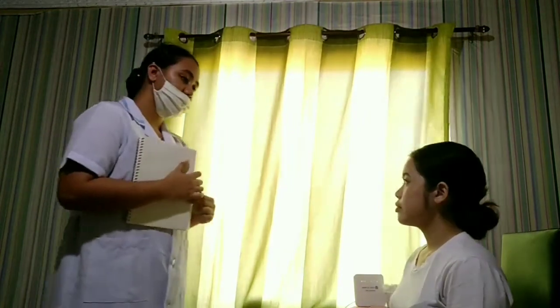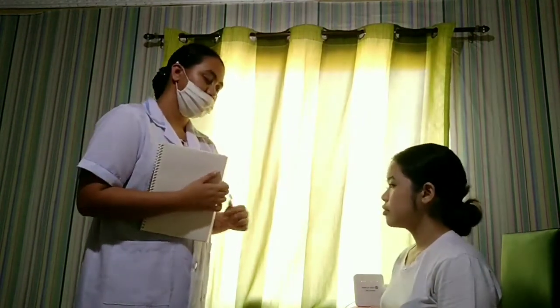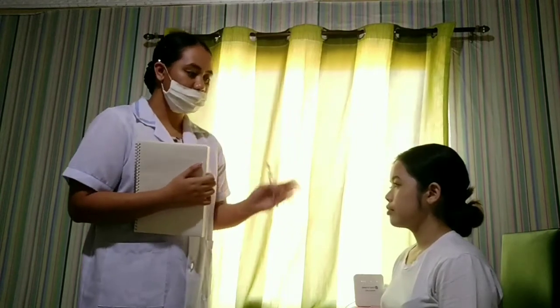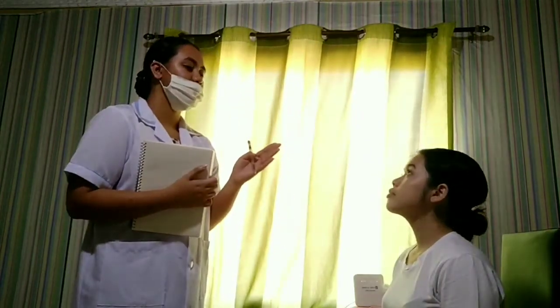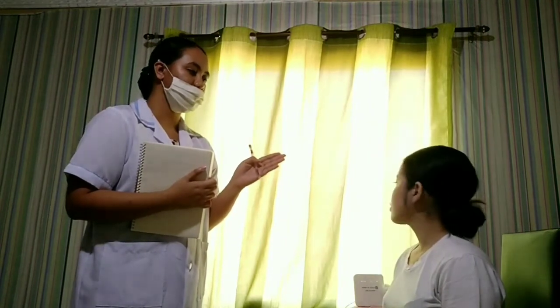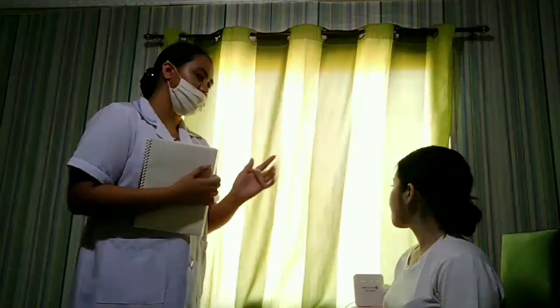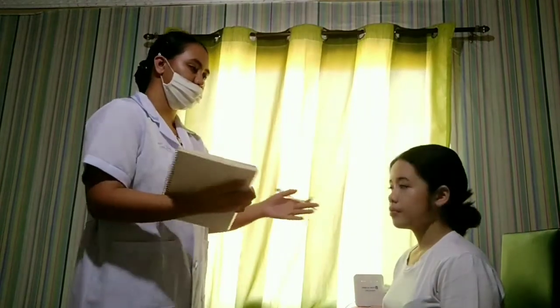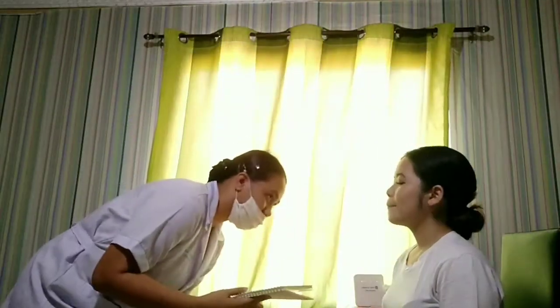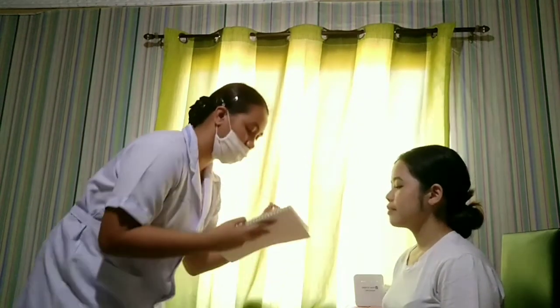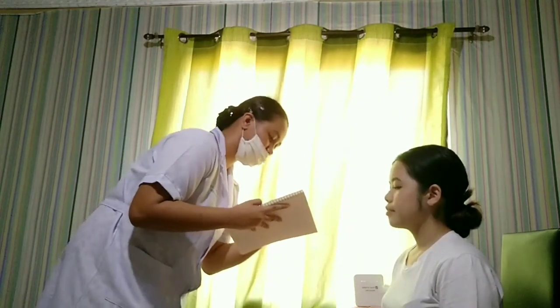So ma'am, i-check lang po natin yung range of motion niyo po. Tingin po kayo sa baba po, ma'am. Tingin po sa taas. Tingin po kayo sa left side po. Left side. Right side po. Tingin po sa akin straight po. And skin position.